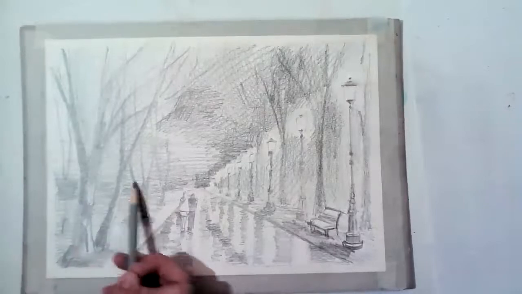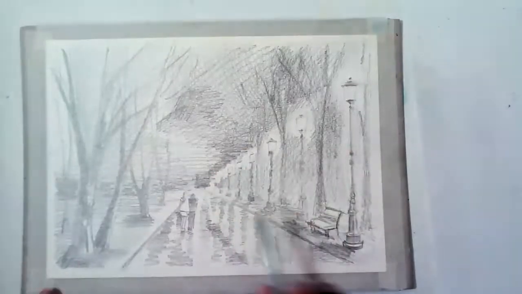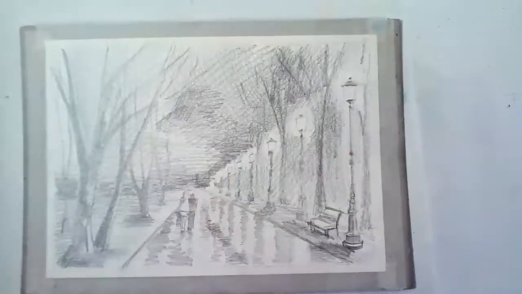And this is basically how the pencil drawing goes. Then you just keep on working on precising some parts. It's normal that sometimes you over darken some area with your pencil.